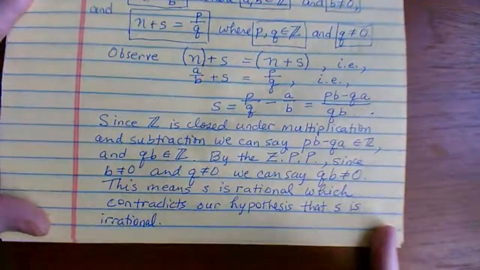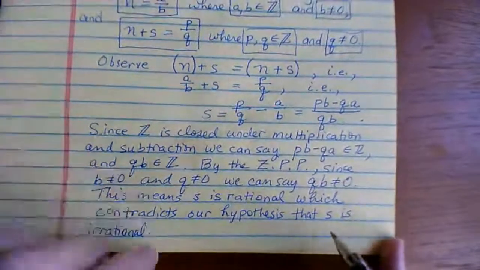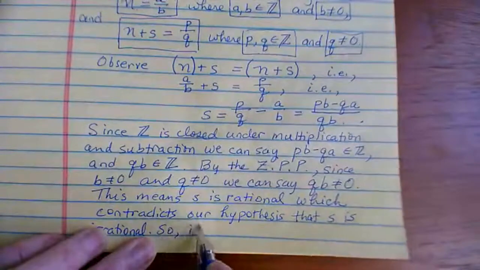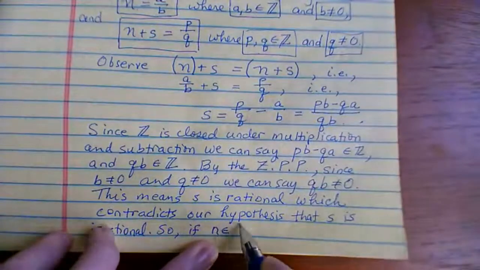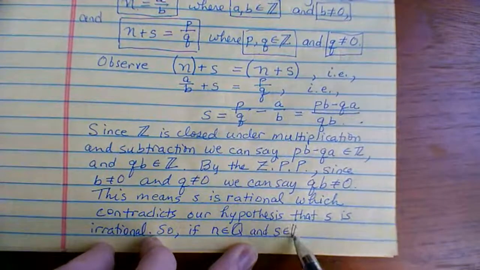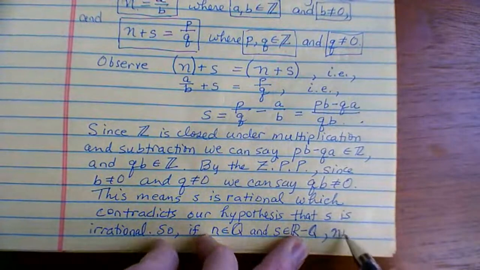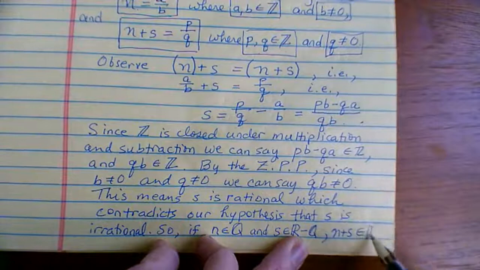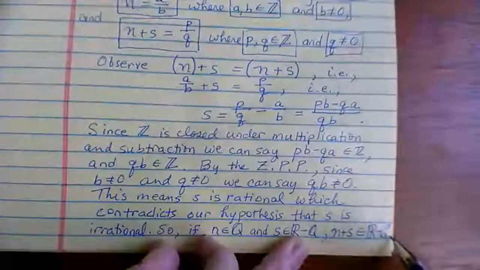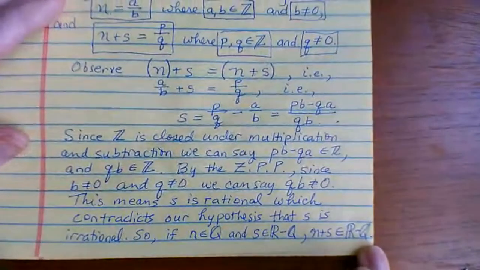And I'll sum it up with a shorty because I only have a little bit of room here and I really don't want to use another page. So if N is an element of the rationals and S is an element of the irrationals, which is the reals minus Q, then N plus S is an element of R minus Q. It just fits, just barely. And that ends our proof that the sum of a rational number and an irrational number is always irrational.